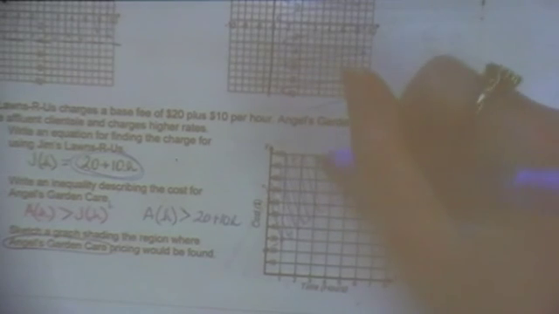Now it says sketch a graph, shade the regions. So let's just graph this. We begin at 20, and we move by 10. Now luckily they scaled by 10, so I don't have to count up 10 and over 1, because they scaled the y-axis by 10 and the x-axis. Should I have a dotted line or a solid line here? Dotted. And we are sketching Angel, so we are shading above because she charged higher rates. That's all. Is everybody okay?